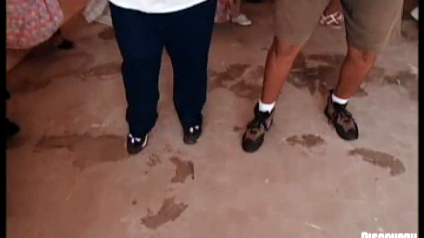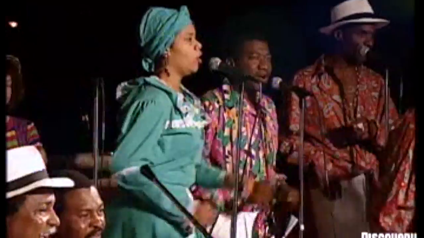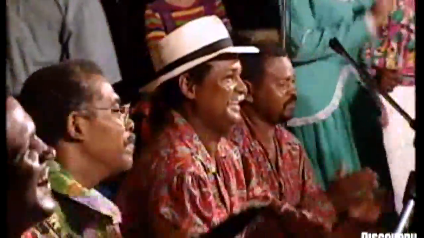The basic steps are fairly simple, but in practice the dance becomes a spirited art form. In fact, bomba is more than a dance. It's an ever-changing conversation. Drummers sit in a line playing two different types of drums.